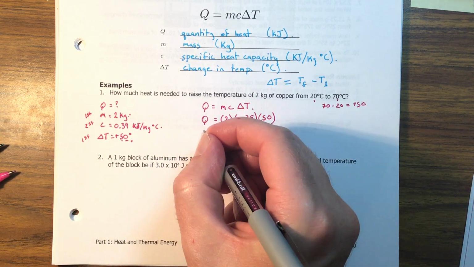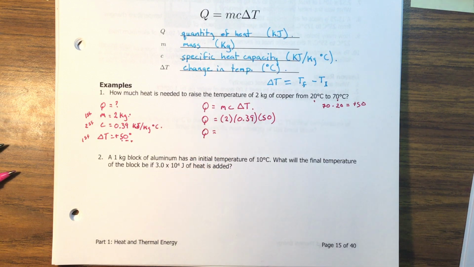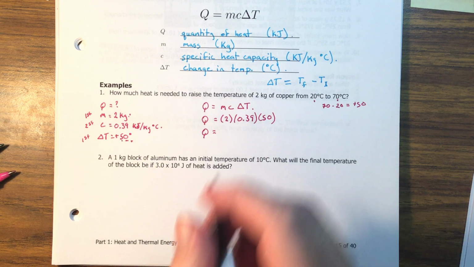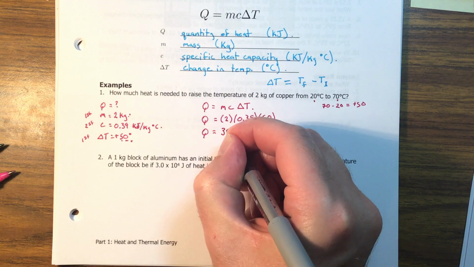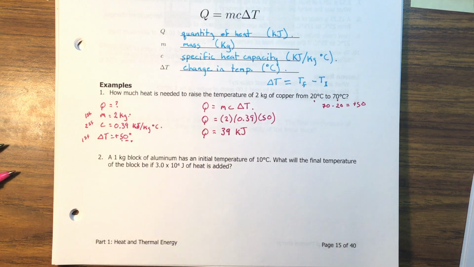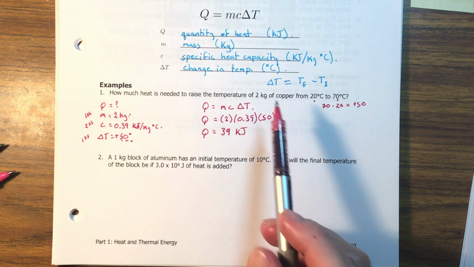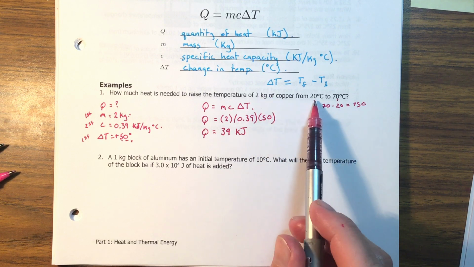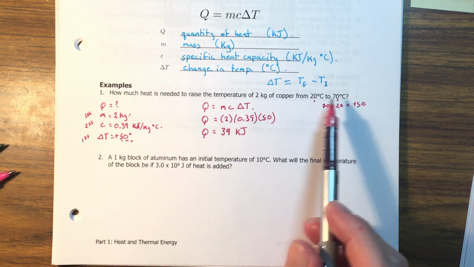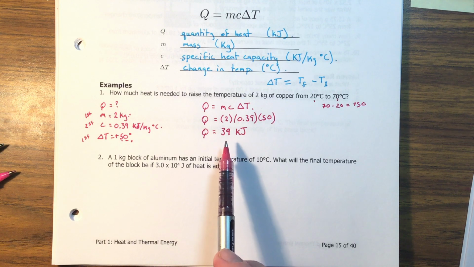Multiply those 3 numbers together. 2 times 0.39 times 50 equals 39 kilojoules of energy. So if I have 2 kilograms of copper and I want to raise its temperature 50 degrees Celsius, I have to put in 39 kilojoules of energy to it.